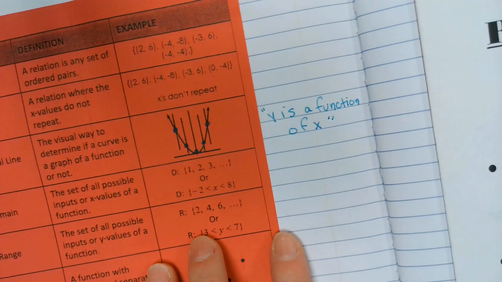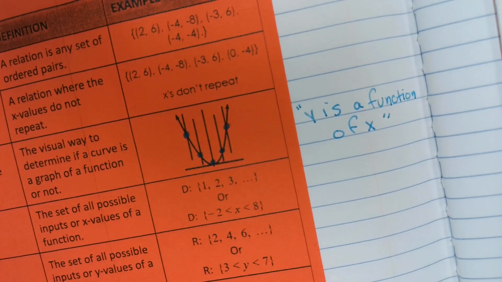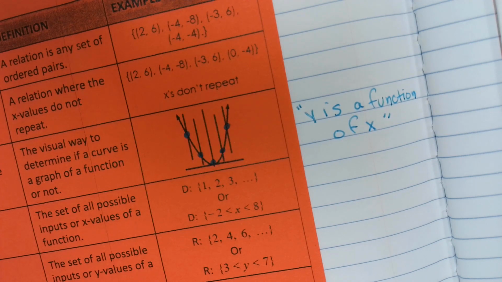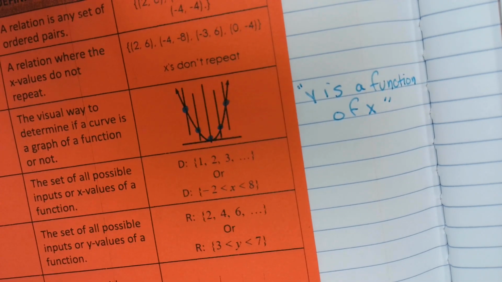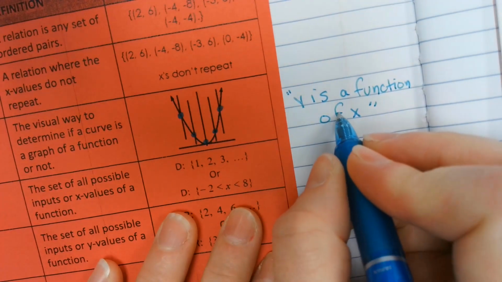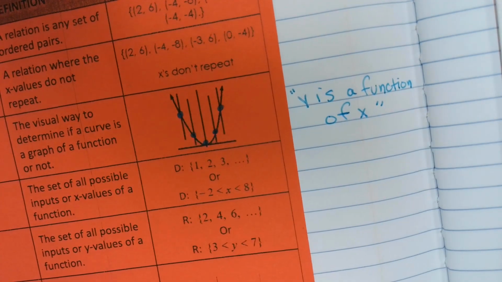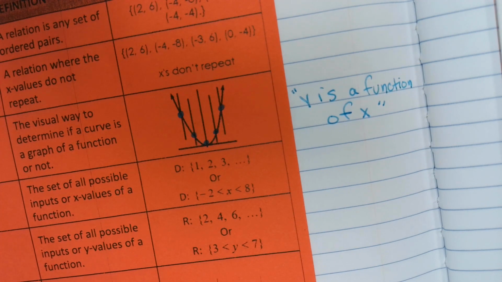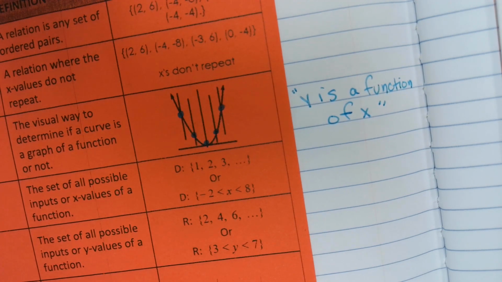That's how it's going to be worded, which sounds super confusing, but it actually isn't. Instead of just, is it a function? You would say y is a function of x. So don't get confused whenever you see it worded that way.